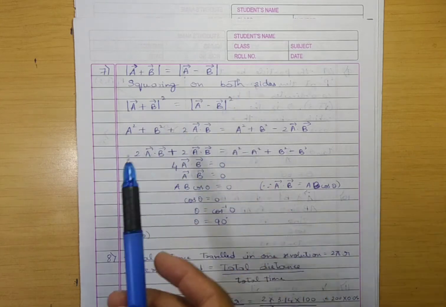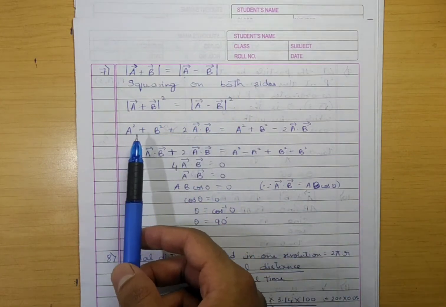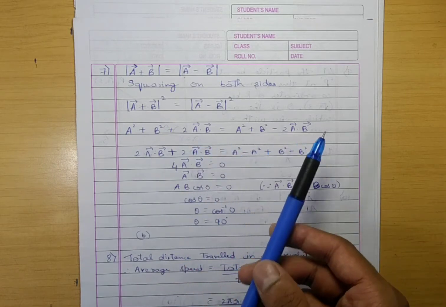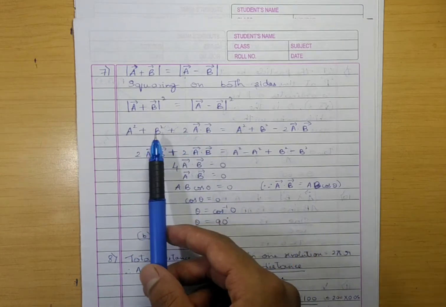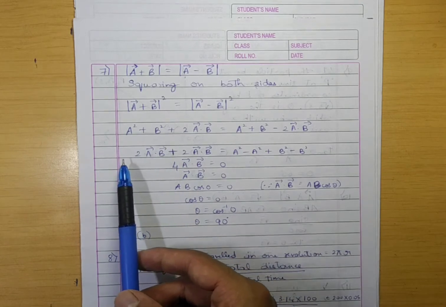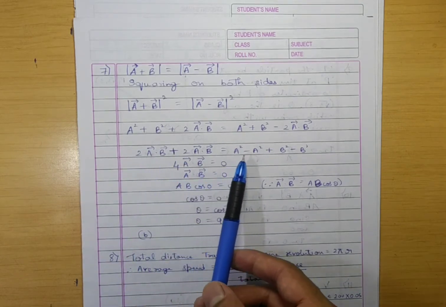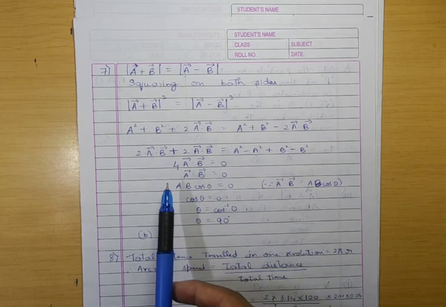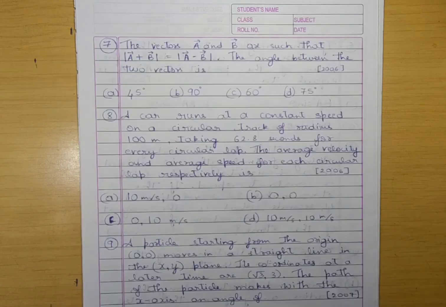Squaring on both sides, (A plus B) whole square is equal to (A minus B) whole square. (A plus B) whole square is equal to A square plus B square plus 2AB, and (A minus B) whole square is equal to A square plus B square minus 2AB. So if we solve this, A square will be cancelled by A square, B square will be cancelled by B square, and minus 2AB, if it comes to the left hand side, becomes plus 2AB. So therefore 4 A dot B is equal to 0, and A dot B is equal to AB cos theta. So therefore cos theta is 0, theta is cos inverse of 0, theta is 90 degree.